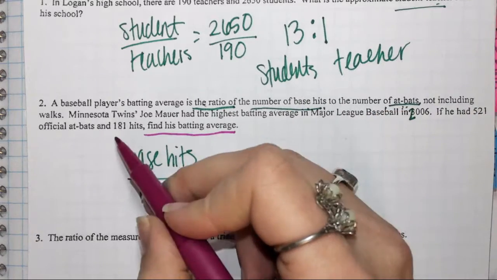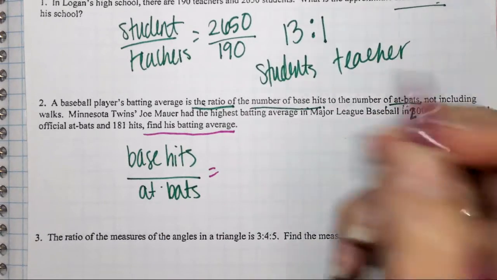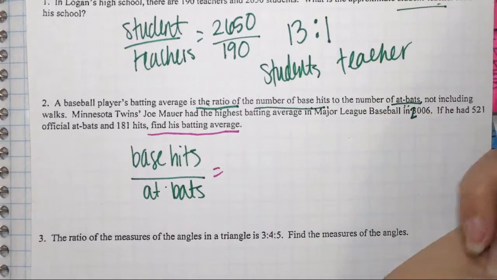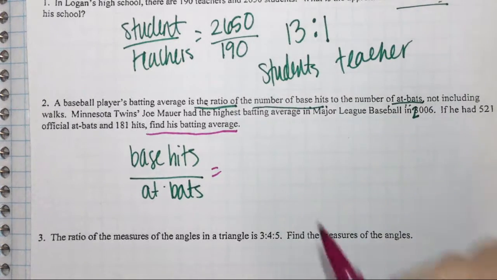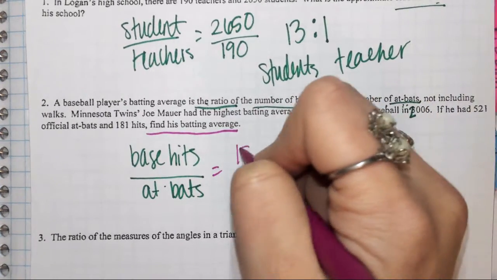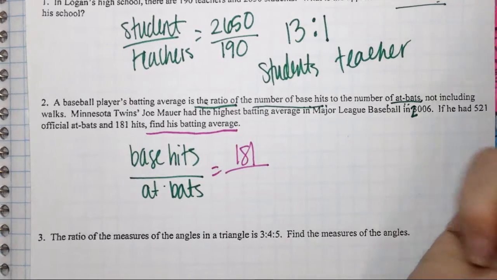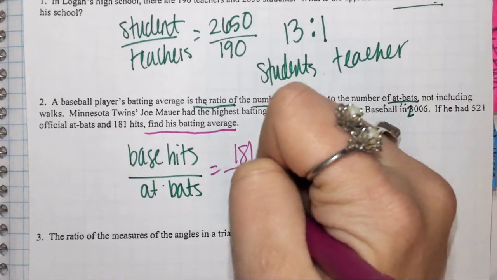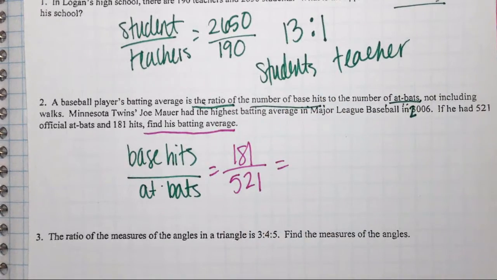Right, so how many base hits did he have? No, that's his at-bats. How many base hits did he have? 181. And how many at-bats did he have? 521. So divide it and tell me what you get.